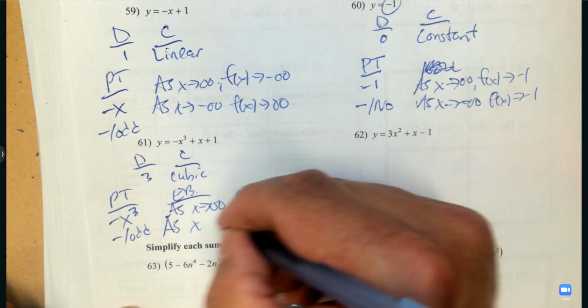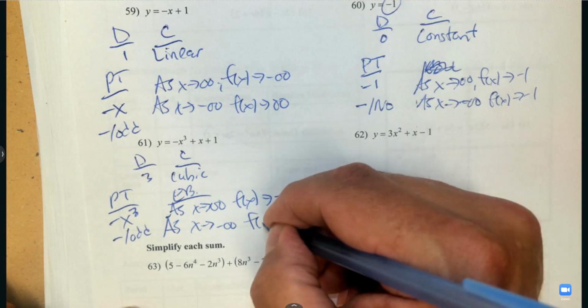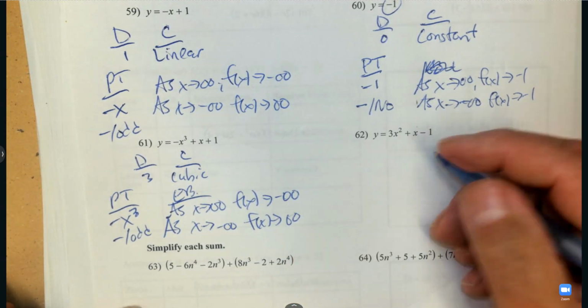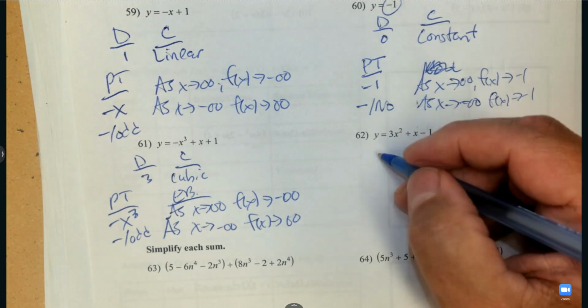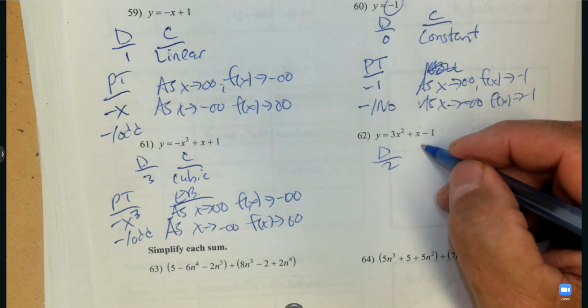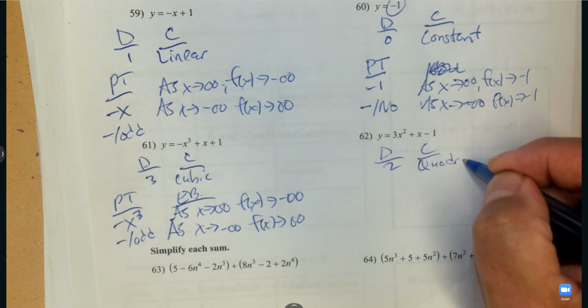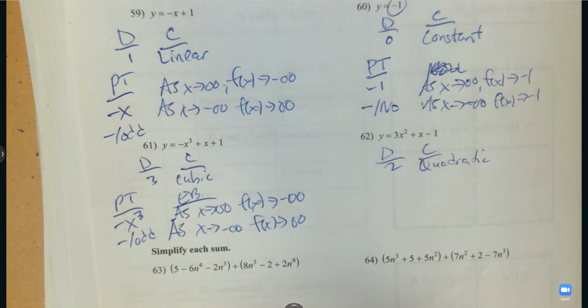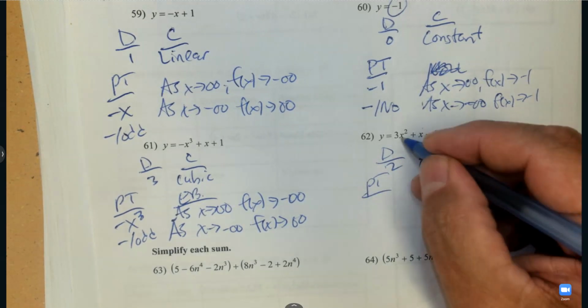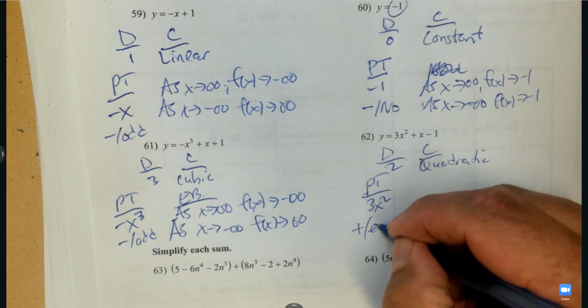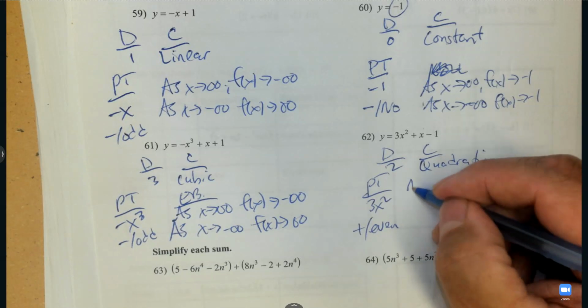All right, one more like this. So the right end goes down, left end up. All right, what's the degree? It's 2. What do we call it? A quadratic. The power term is positive 3x squared, which is positive with an even exponent, so both ends go up.